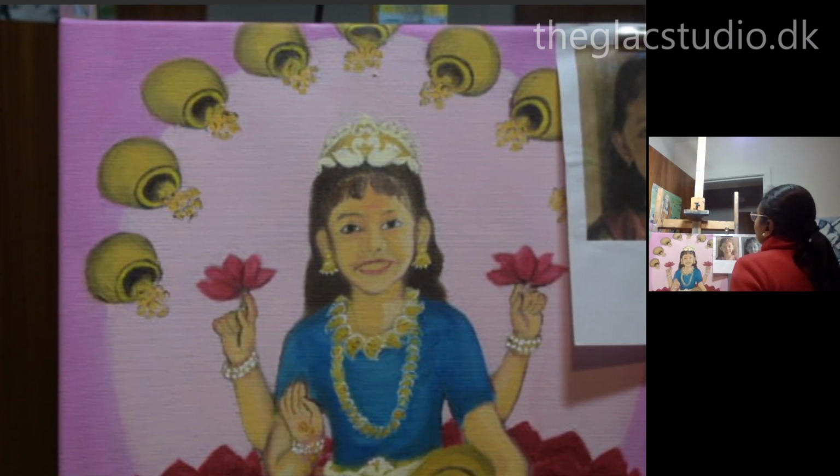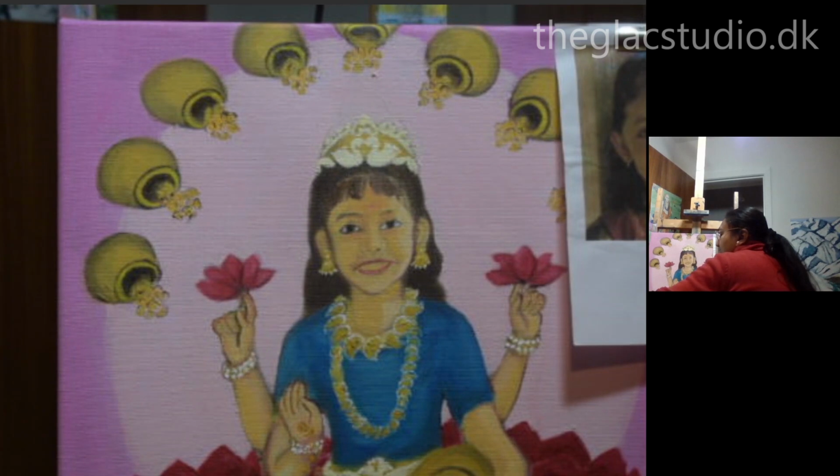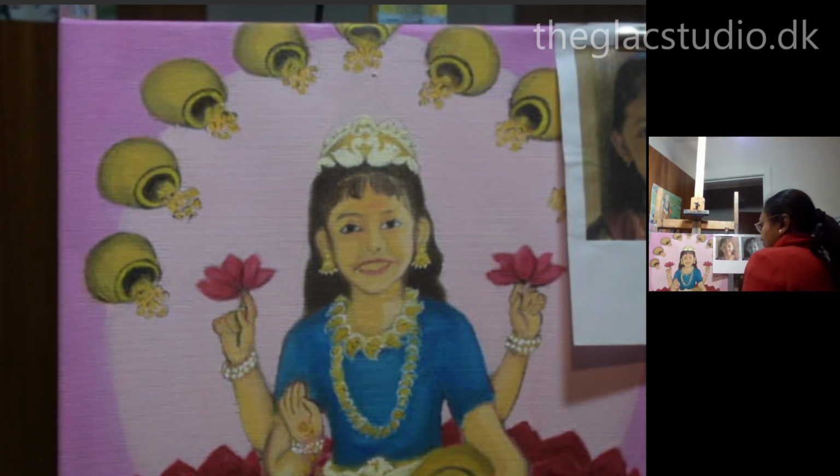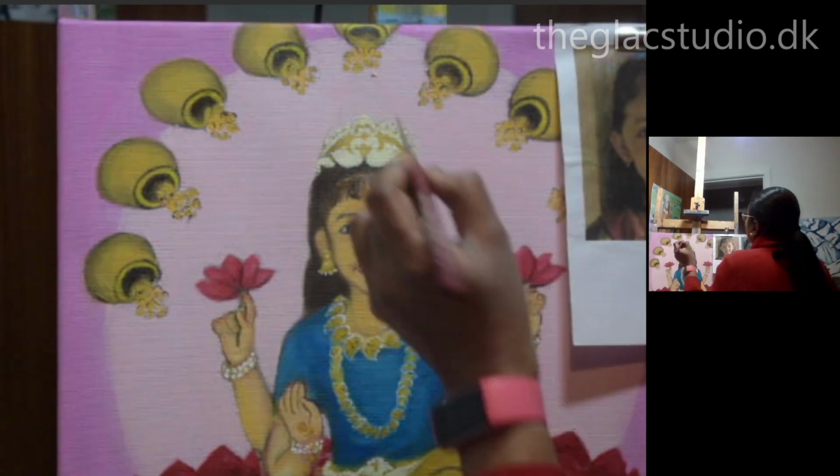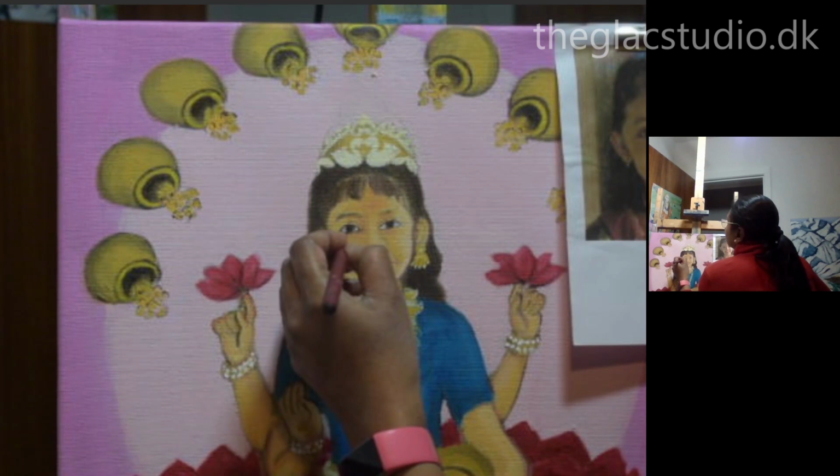Eye size corrected. So going back to the burnt umber and ivory black.